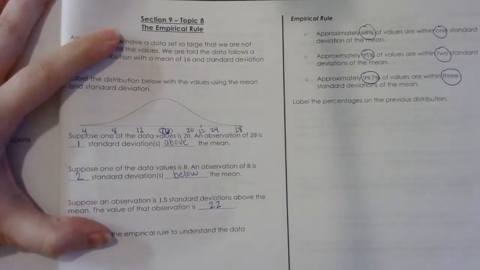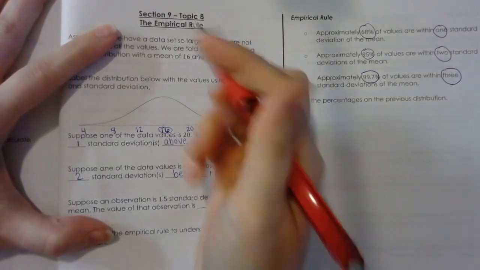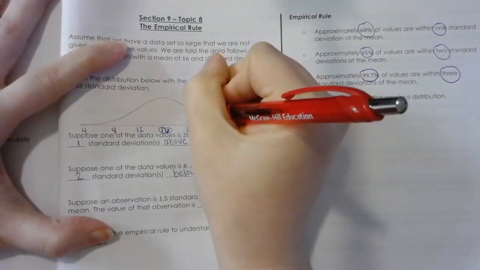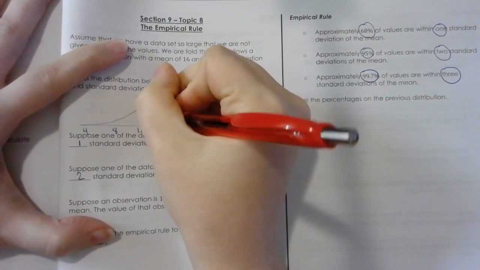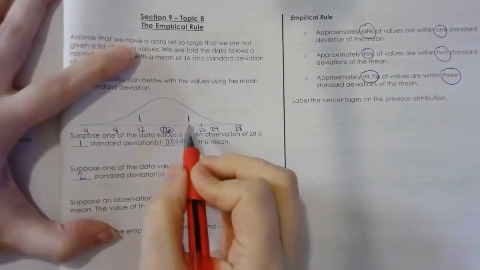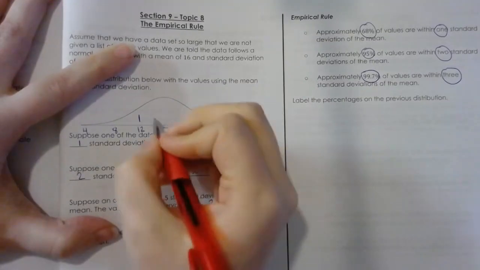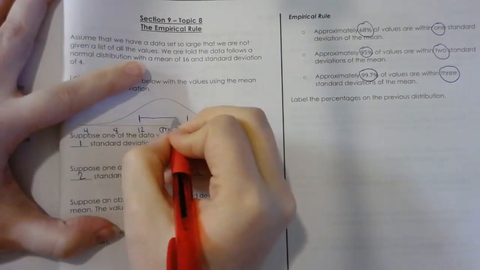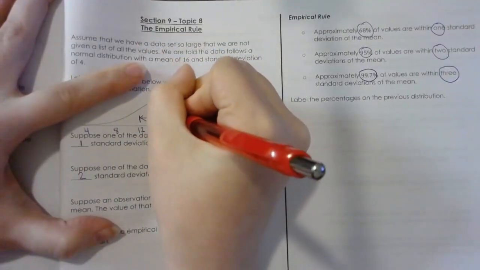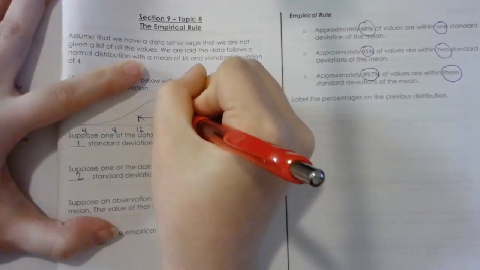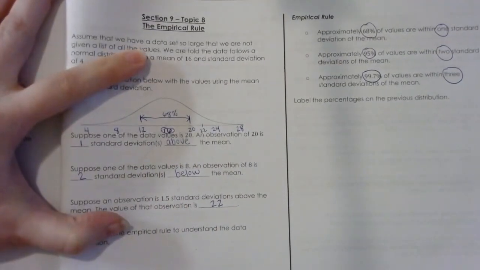So remember, 68% is within one standard deviation of the mean. So 20 is within one standard deviation, and so is 12. Both of these are either one standard deviation above or one standard deviation below. So this section of data, from here to here, represents 68% of the data. So from 12 to 20 is 68% of the data.